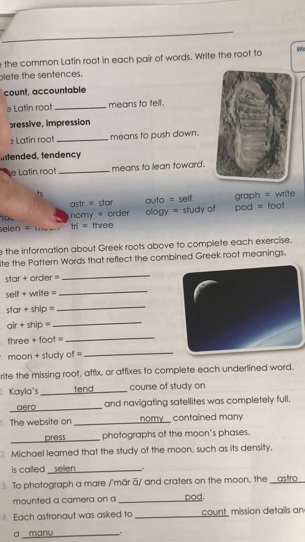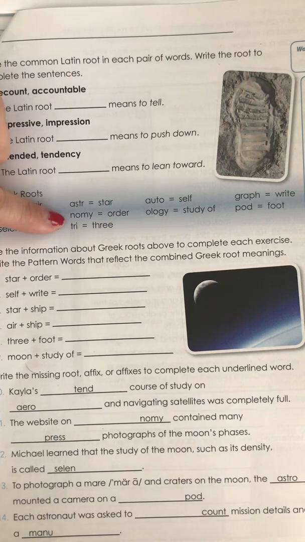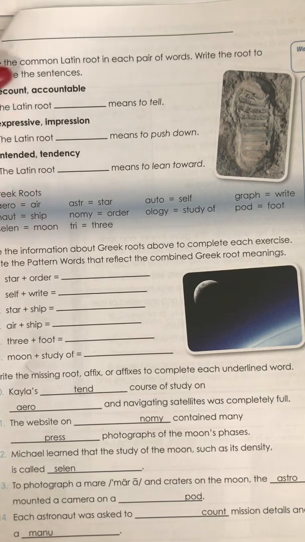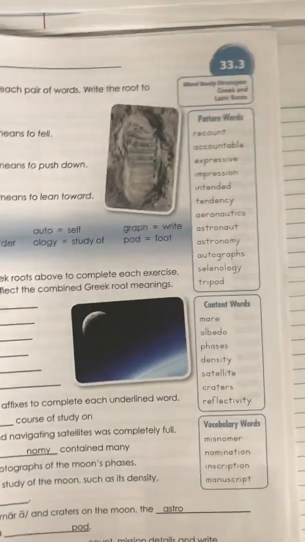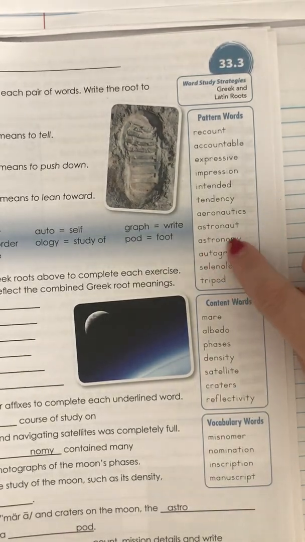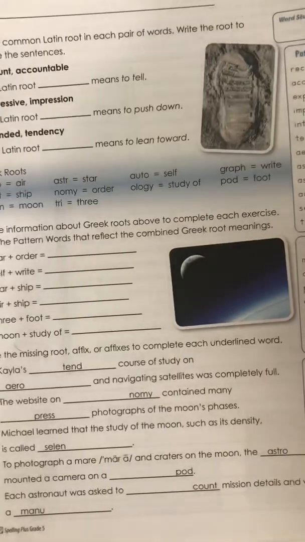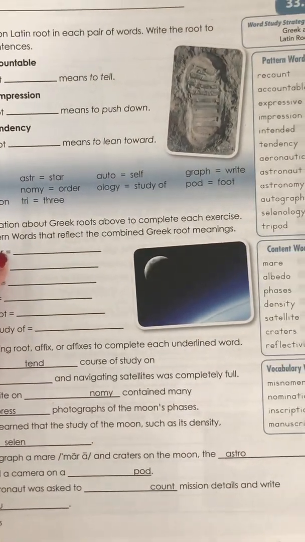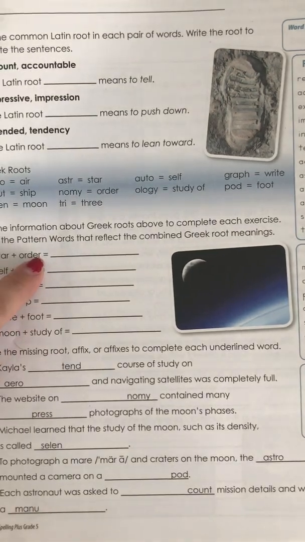Here, right on the bottom. Nami, right? Astronomy. What does that sound like? Well, if we don't catch it right away, we would be able to look at our list and find the word astronomy. And then you would write astronomy here. Because matching those two Greek roots with a few letters in between would give us a new word.